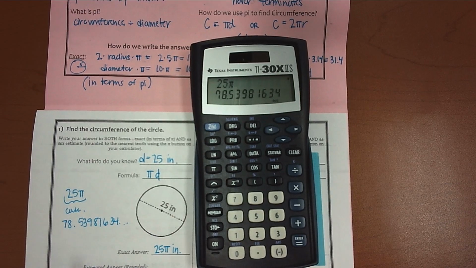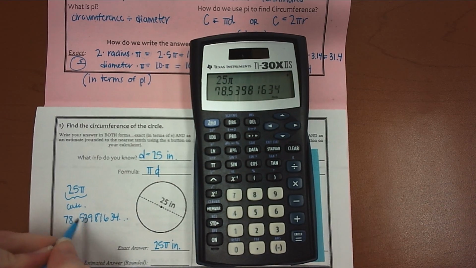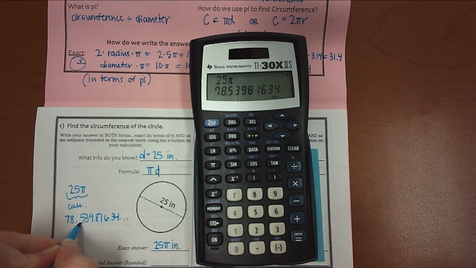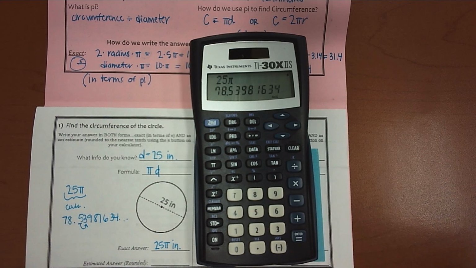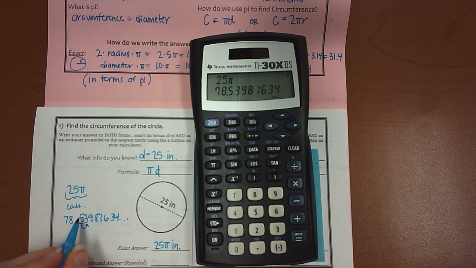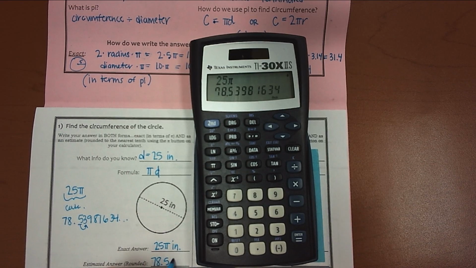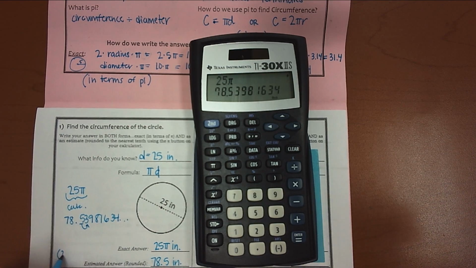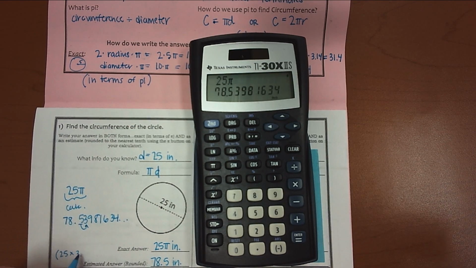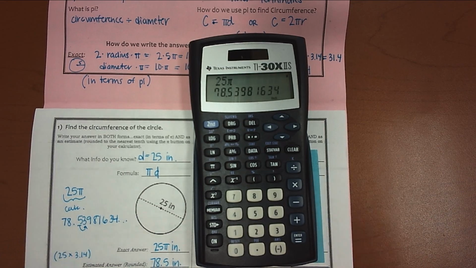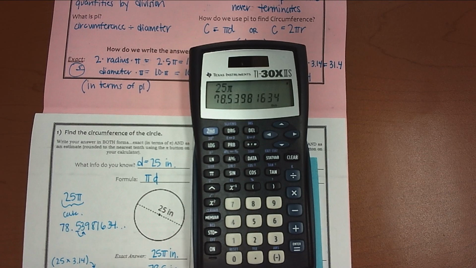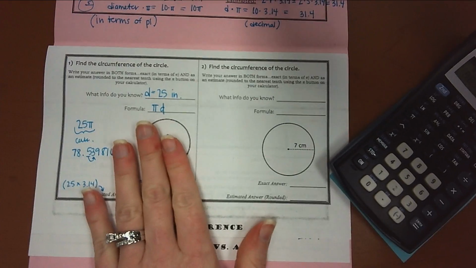And so we're going to take, rounded to the nearest tenth. The 5 is in my tenths place. I look one place to the right. The 3 tells my 5 to stay the same. And so my estimated answer here is 78.5 inches. And then again, you could always use 25 times 3.14 for the estimated answer if you didn't have the pi button on your scientific calculator. And let me scooch this up so that you can see my final answers here.